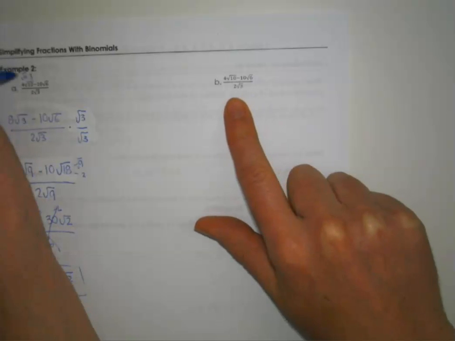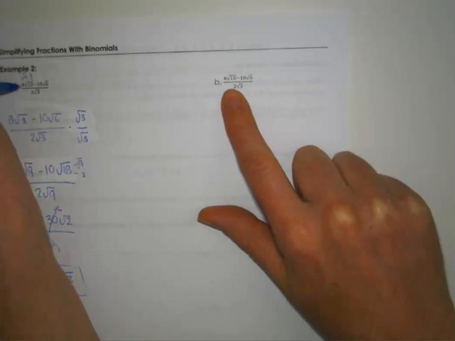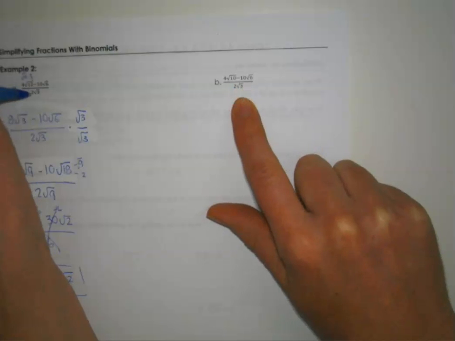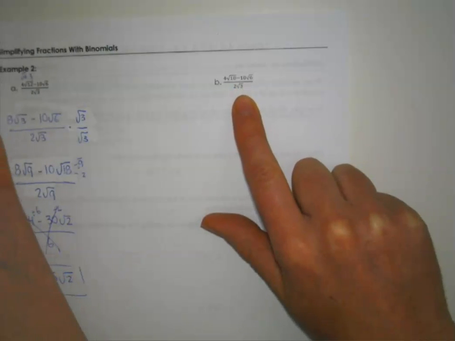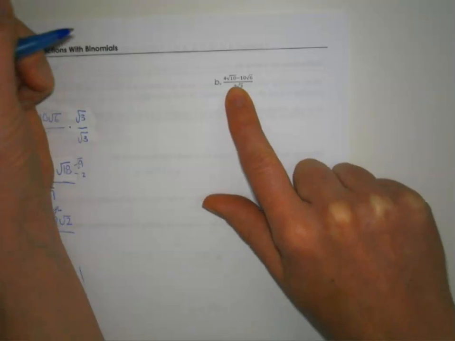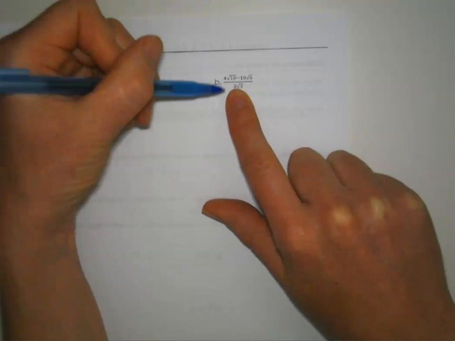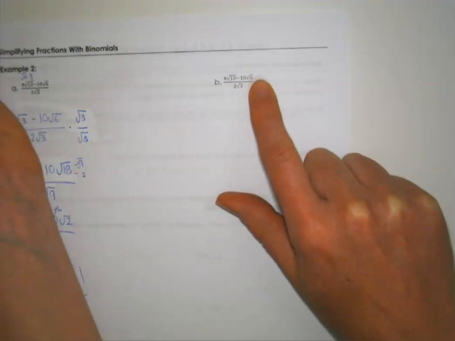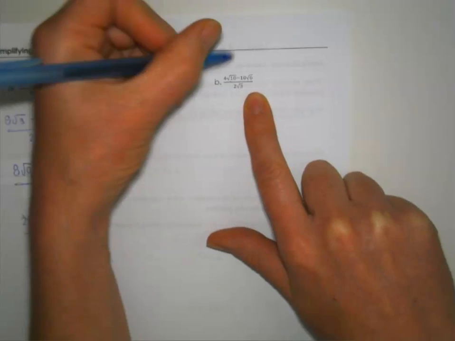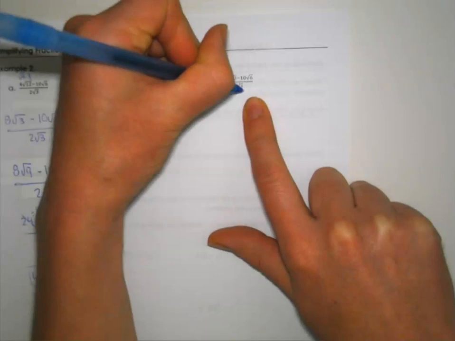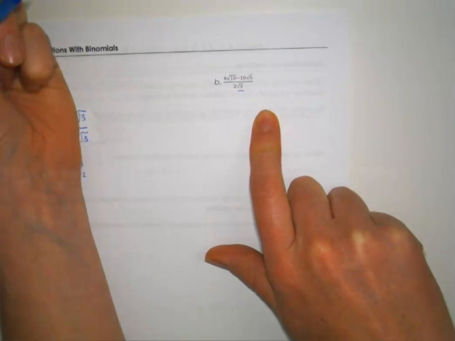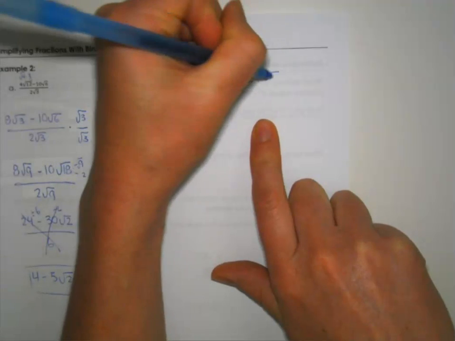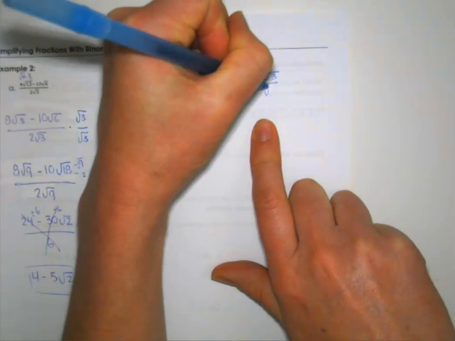Okay, we have a really similar one here, 4 root 10 minus 10 root 6 over 2 root 3. So instead of 4 root 12, just a little bit of a difference there. So let's see if we can simplify anything. 10 is 5 times 2, no perfect squares in there. And like we already said, none in there and none in there. So we have to just start out right away with multiplying by our radical that's in the denominator. So multiply this whole thing through by root 3 over root 3.